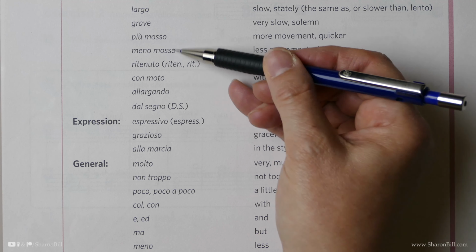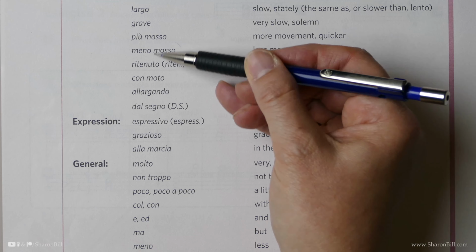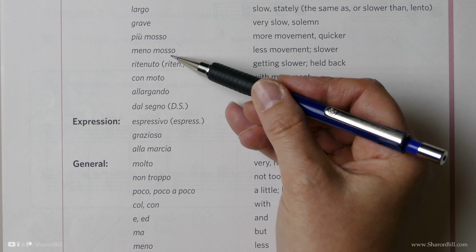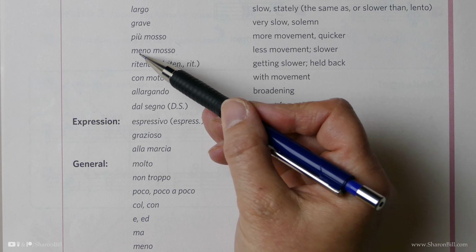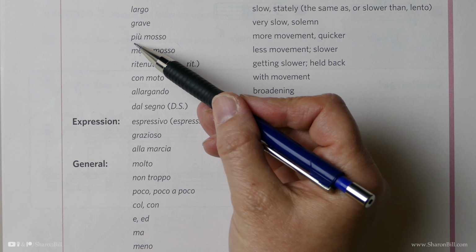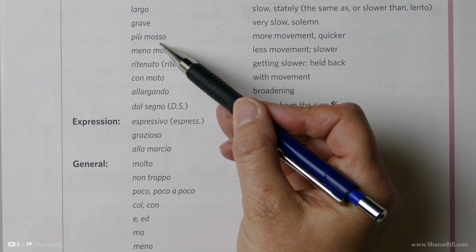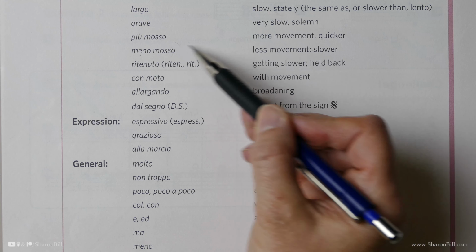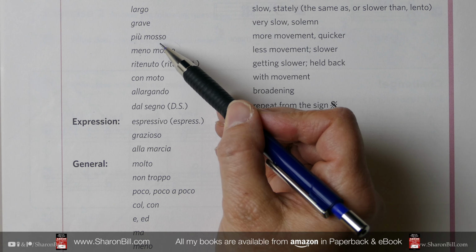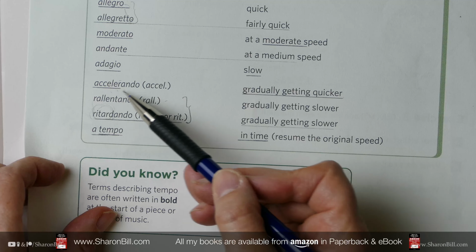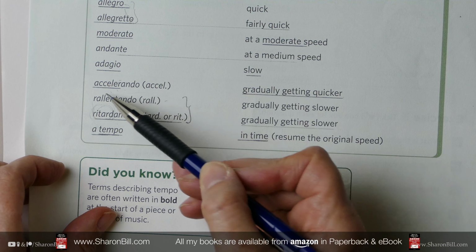And here we can see that movement is the word that's represented by this Italian term mosso. Mosso is movement. So here we have less movement. Here, più mosso, we have more movement. So getting quicker. So this more movement you could perhaps put with accelerando from grade 1, which makes sense because we can see we're sort of accelerating here.